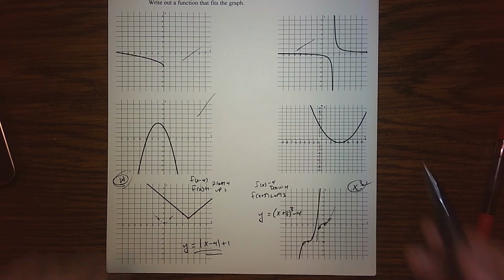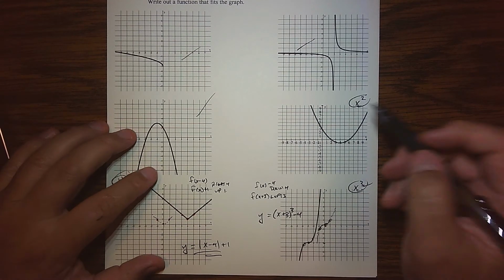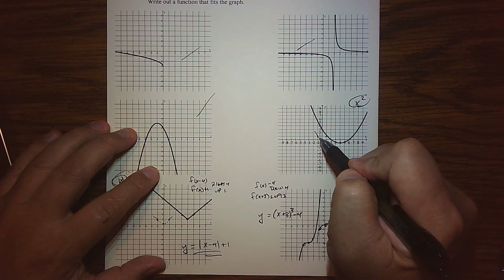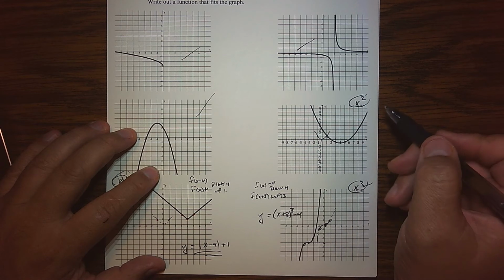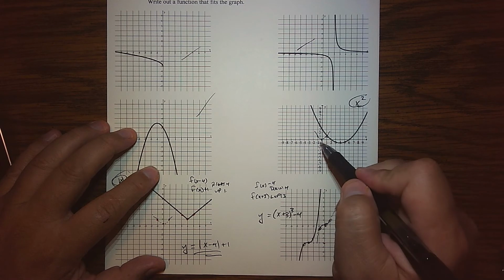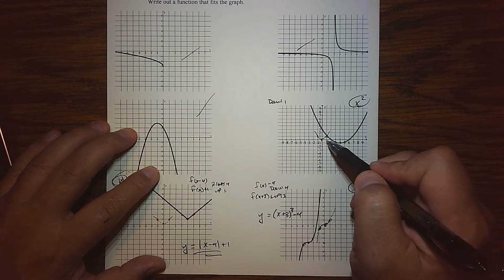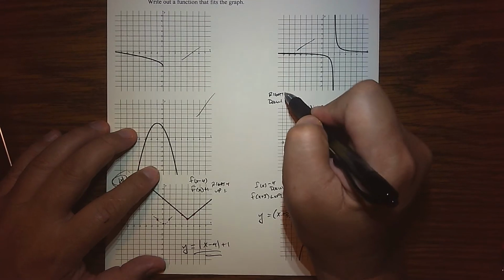The next one, again, the basic function is x squared, right? It's very parabolic. The normal parabolic graph does something like this, going through 0, 0, 1, 1, and negative 1, 1. And so what I can see is it looks like this 0, 0 has been shifted down 1, and it's been shifted 1, 2, 3, 4, right, to the right.